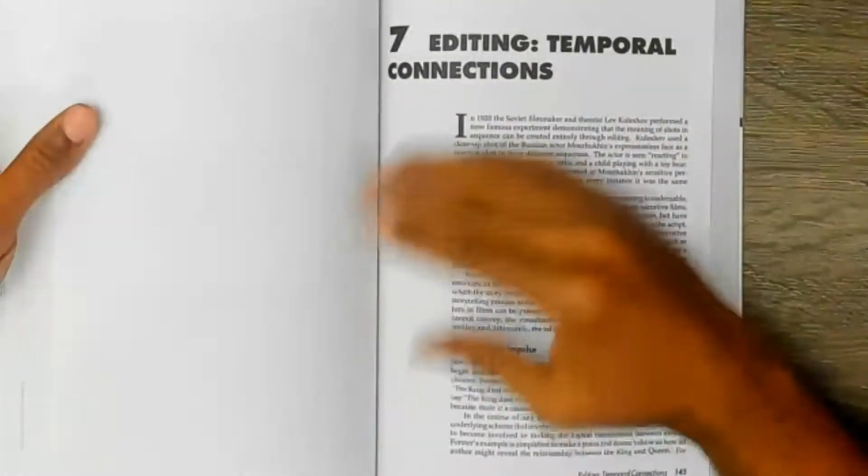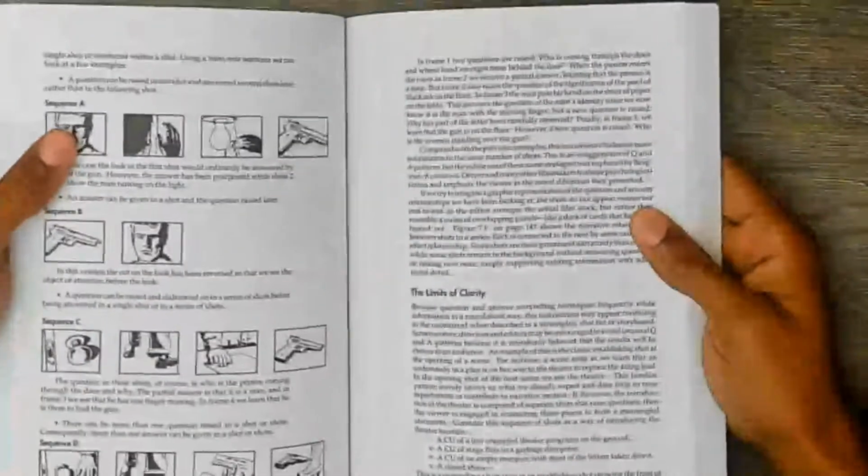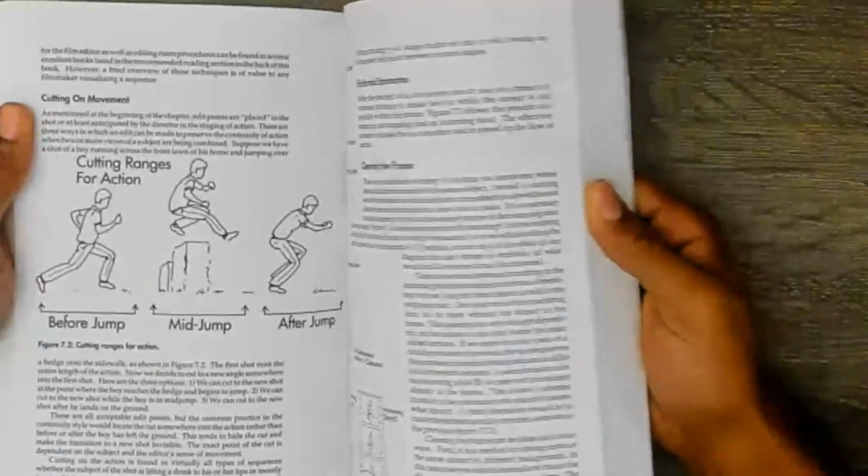This is not a Scott Robertson book, and this is just telling you how to make a proper film. And it's actually one of the less harder books on my bookshelf that I try to learn, read, study and understand.